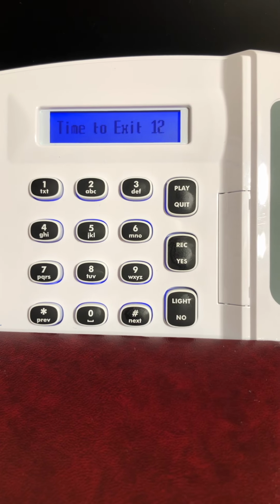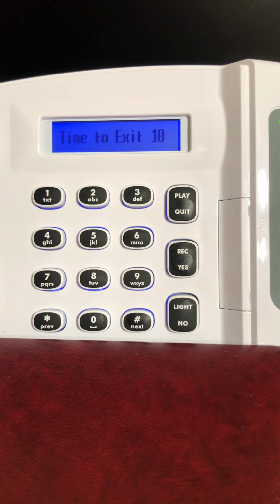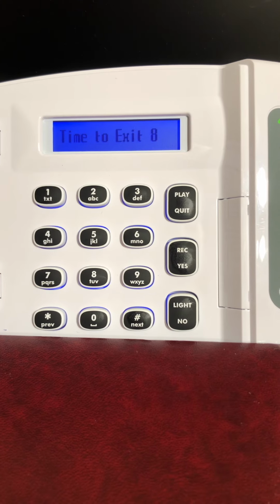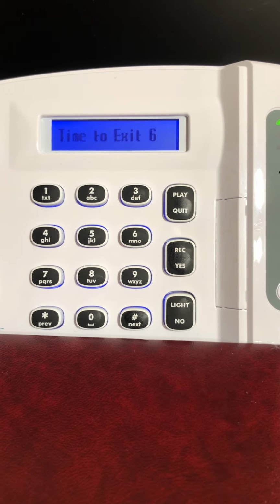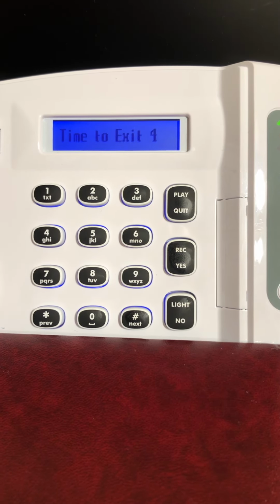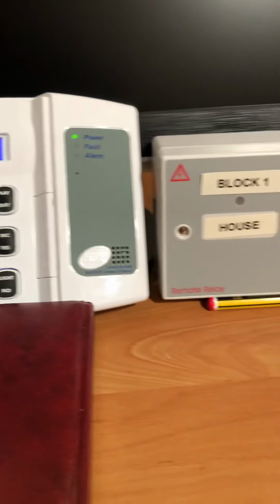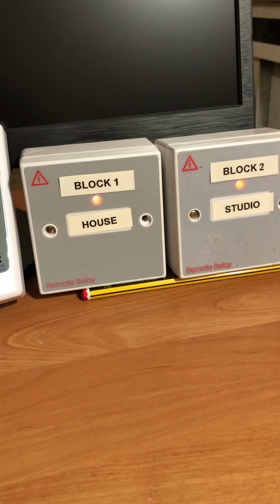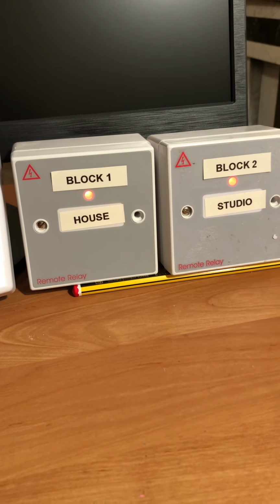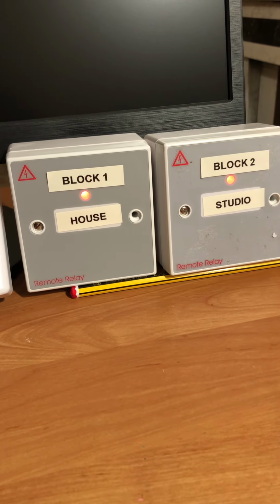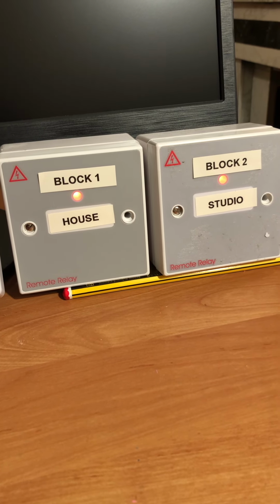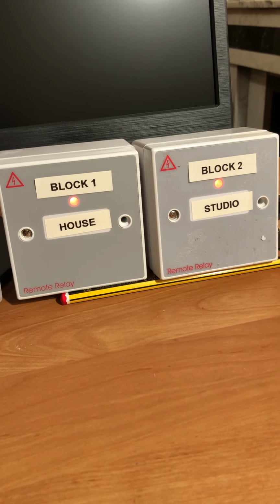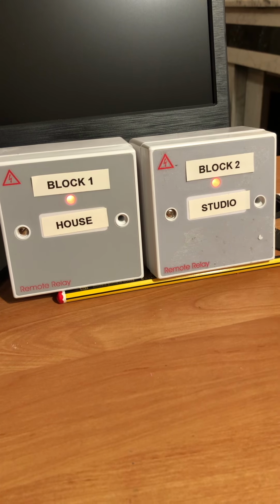Typically an example would be 20 seconds or 30 seconds on the exit timer. You don't really want it too long, but it depends on how far away your keypad is from your exit door. So at the moment block 1 and block 2 are switched on, and there you have it. So that's using your master code. When you enter your master code, it will switch on all the areas on the system, which in this case is block 1 and block 2.